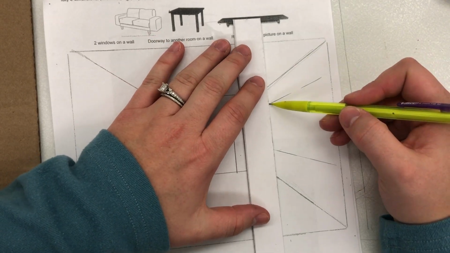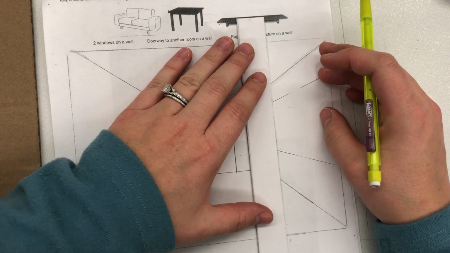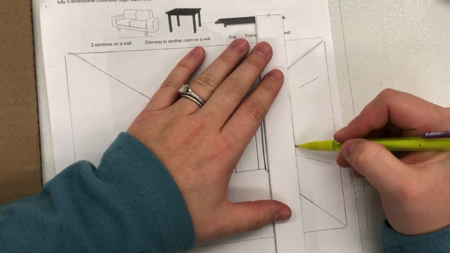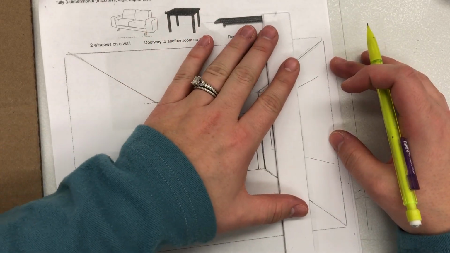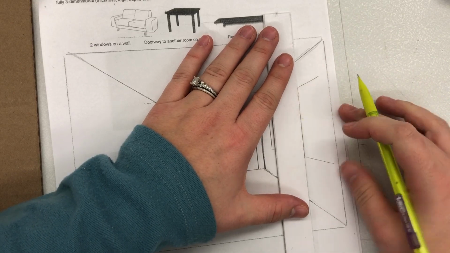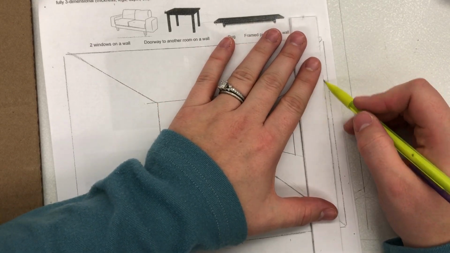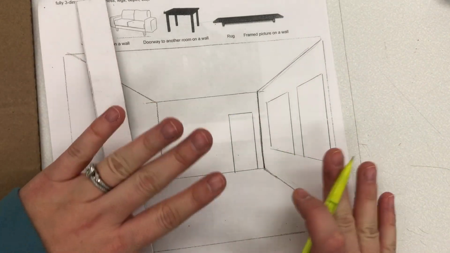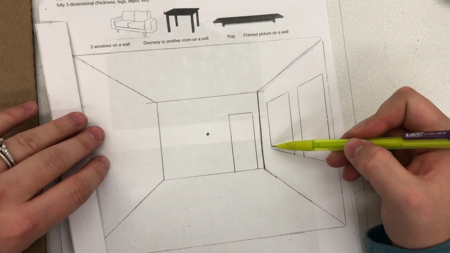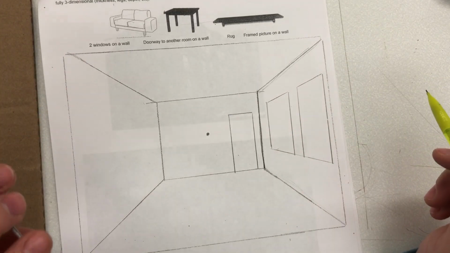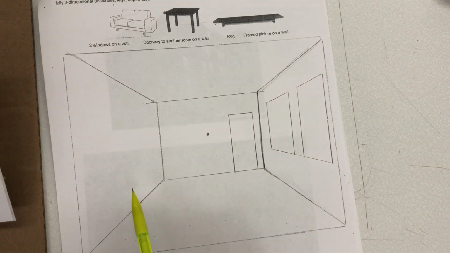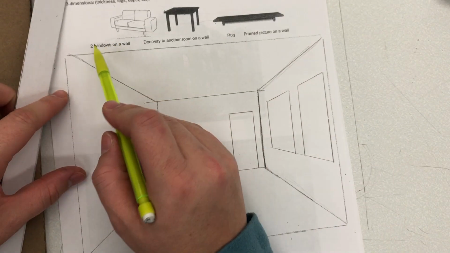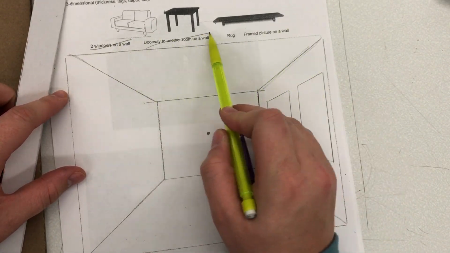So I'm gonna put the sides of the windows going straight up and down. So we have 1, and then we have another one. I'm gonna go back and fancy these up later, but I just wanna make sure that everything is in the right place. All right, now we have 2 windows on a wall, and a doorway to another room.